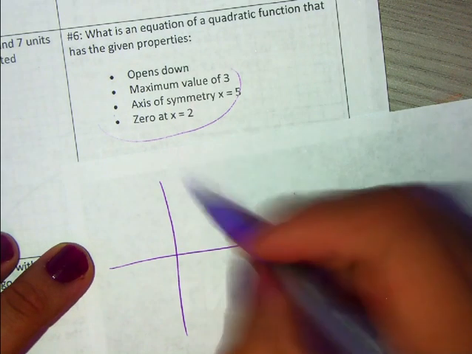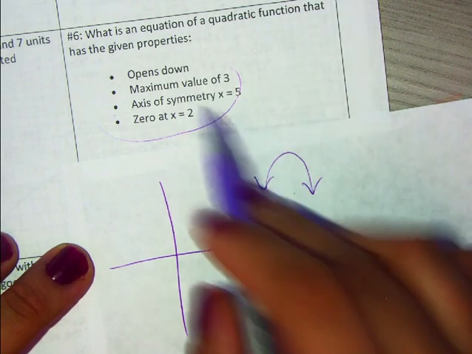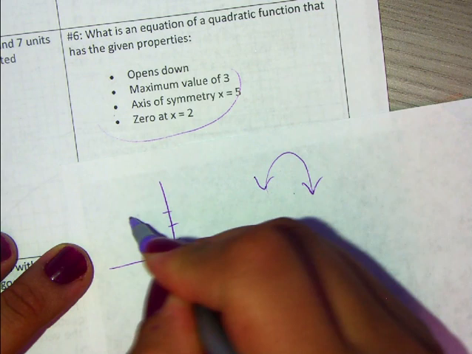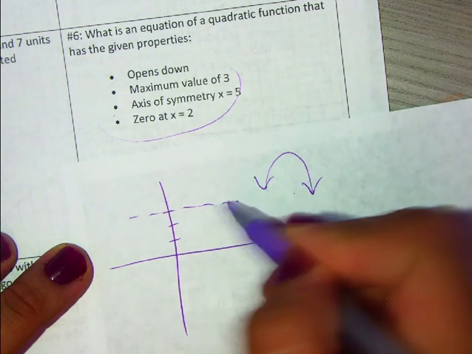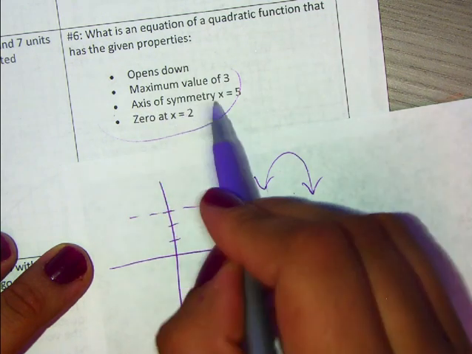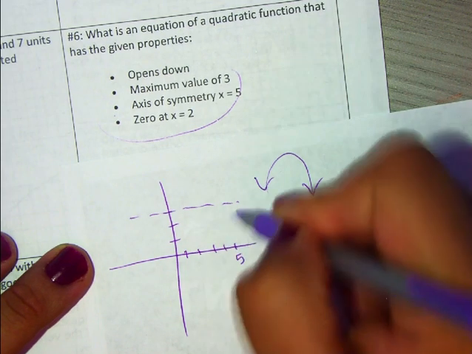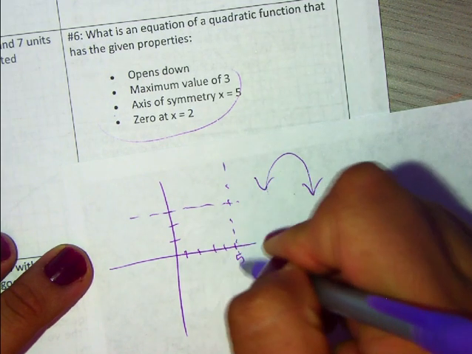So it has to open down. It has to have a maximum value at 3. So picture 1 to 3, and that is your maximum. And then axis of symmetry at x equals 5. So 1, 2, 3, 4, 5. When x equals 5, we have an axis of symmetry going.